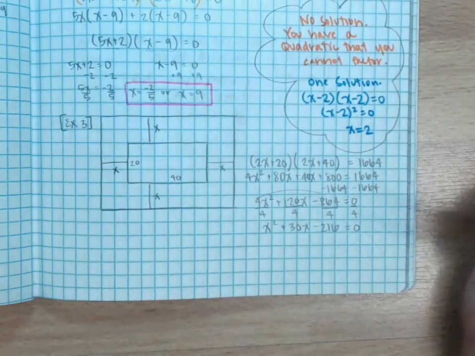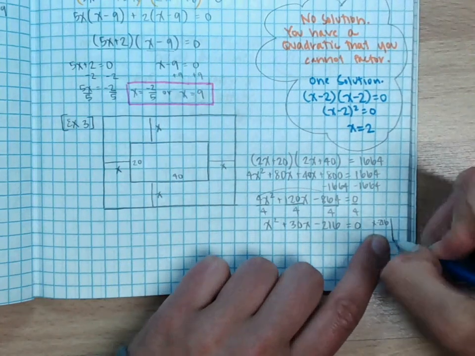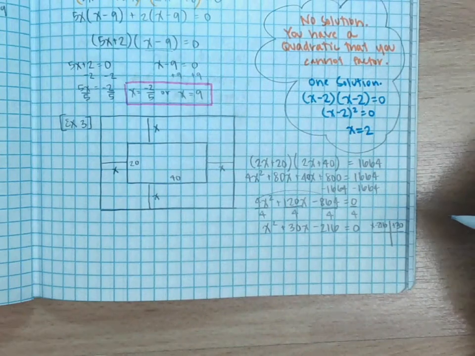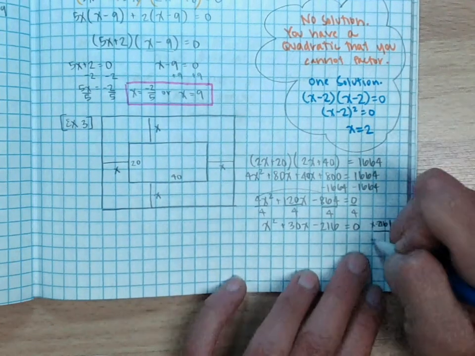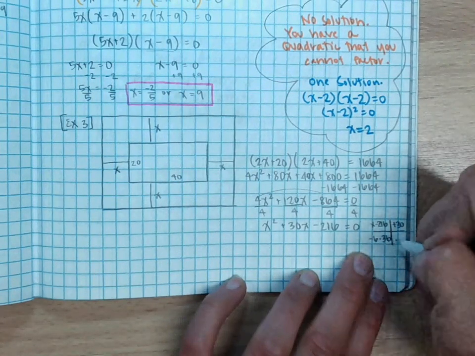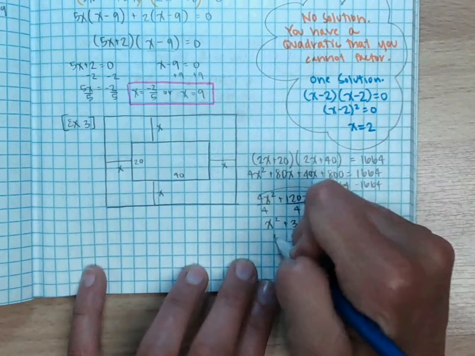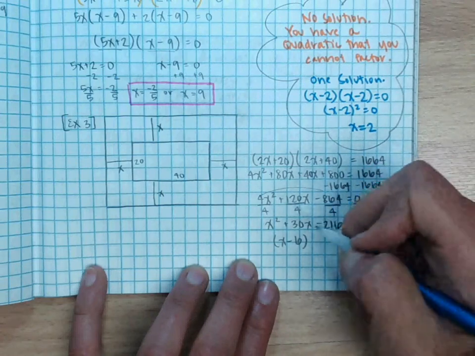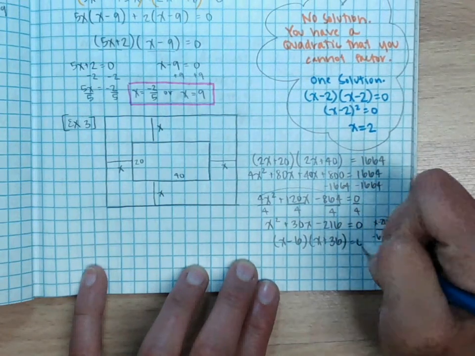Now, 216 is still a large number, but I'm trying to figure out what multiplies to get negative 216 and adds to get 30. Tests and quizzes won't have numbers this large, but we're going to say negative 6 times 36. And that gives us positive 30. So I'm going to rewrite this as x minus 6 times x plus 36 equals 0.